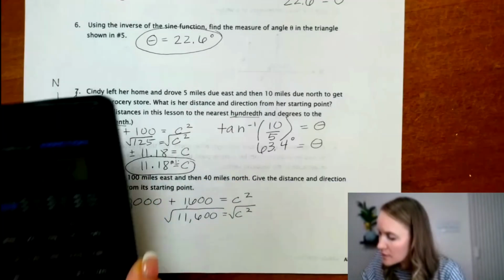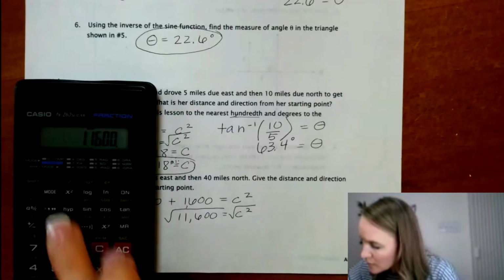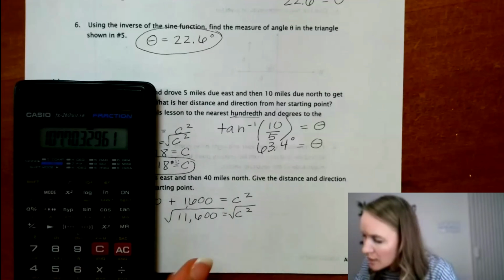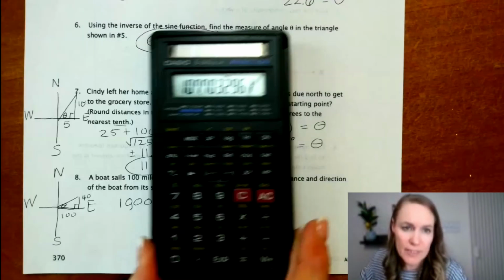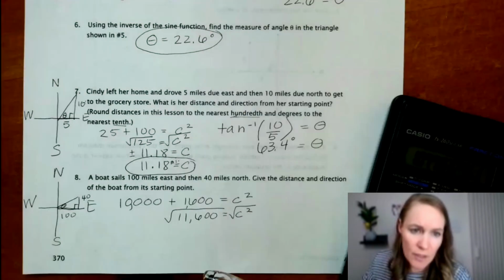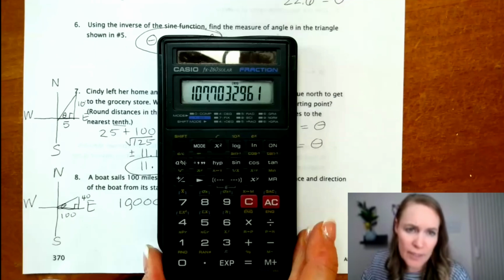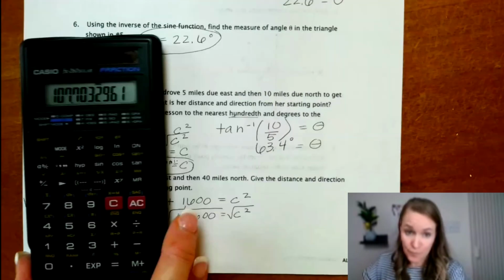Take the square root. And let's go ahead and take the square root of this number. 11,600 square rooted. And that gives me 107 point, let's go ahead and go 2 decimal places. 107.70.